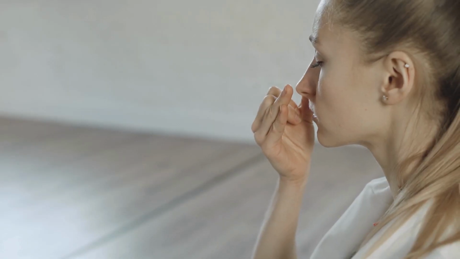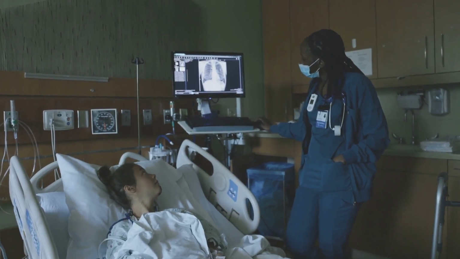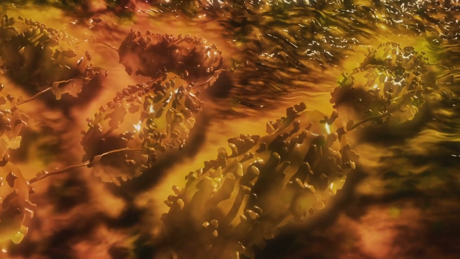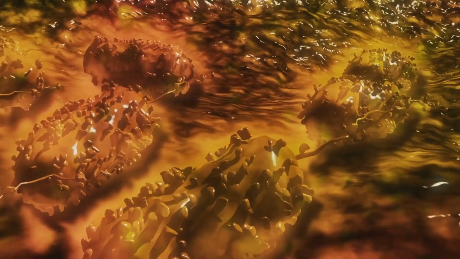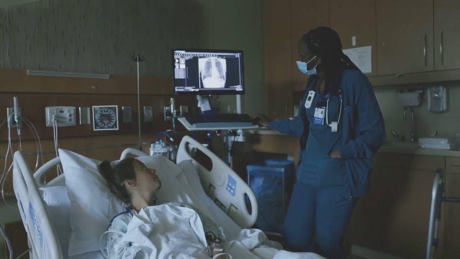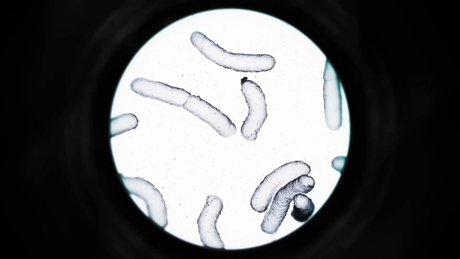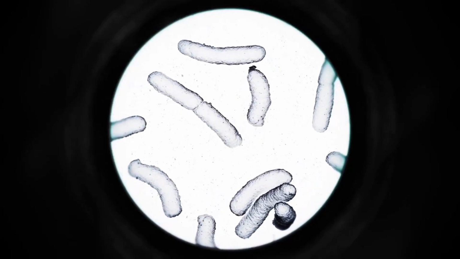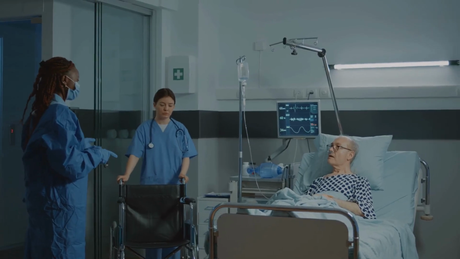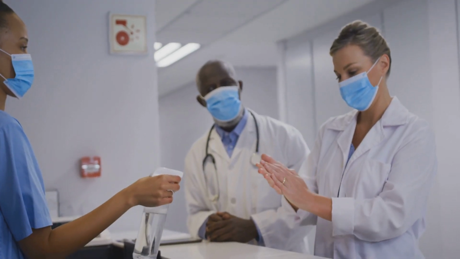Staph can live on our skin and in our noses. It can cause skin infections, pneumonia, and even bloodstream infections. Another common culprit is Escherichia coli, or E. coli. E. coli lives in our intestines. It can cause urinary tract infections, bloodstream infections, and other serious illnesses. We also worry about Clostridium difficile, or C. diff. C. diff can cause severe diarrhea and inflammation of the colon. It often spreads through contaminated surfaces and hands.